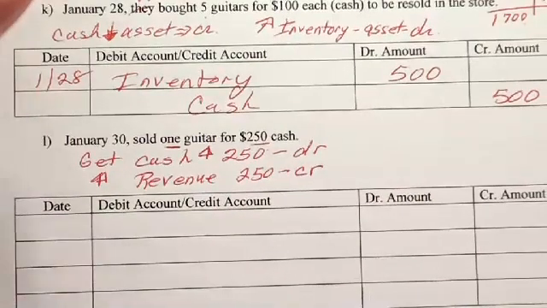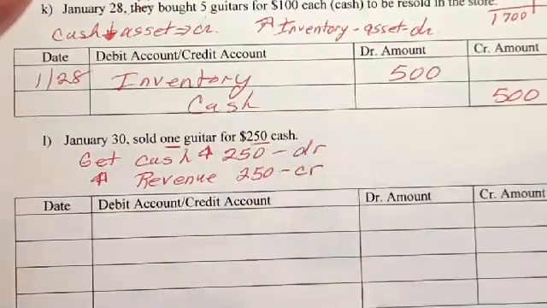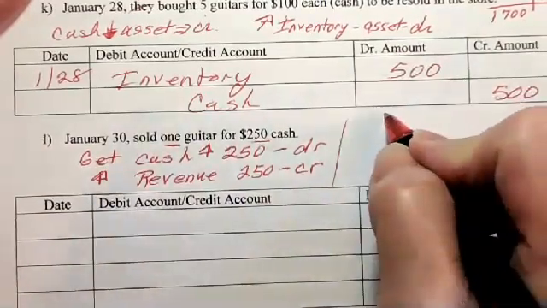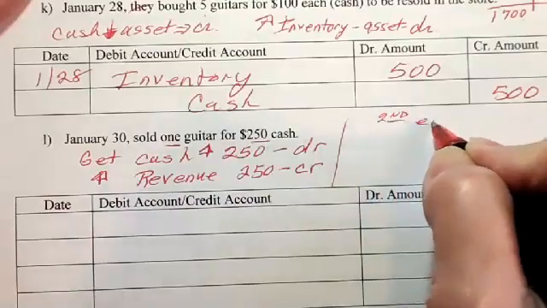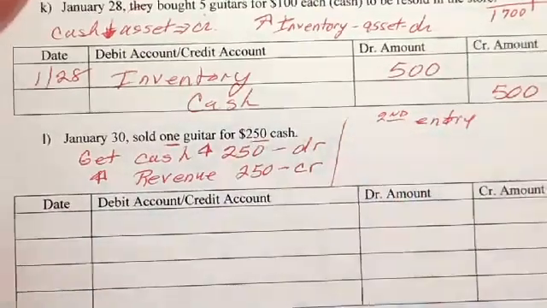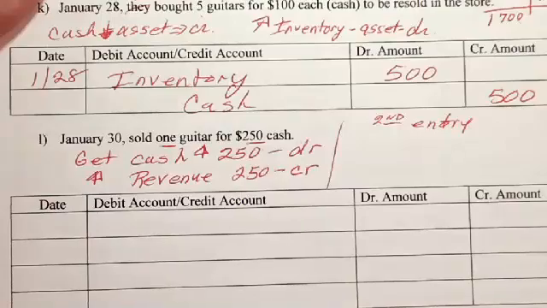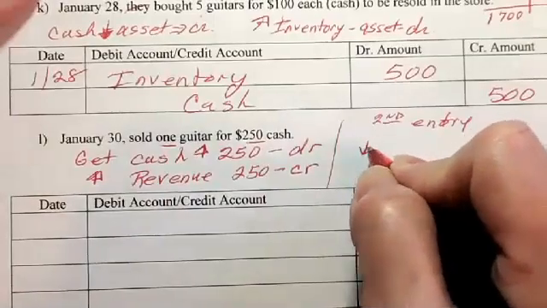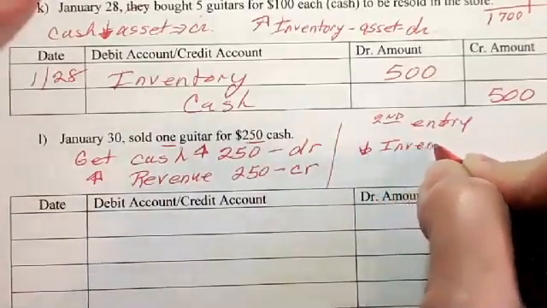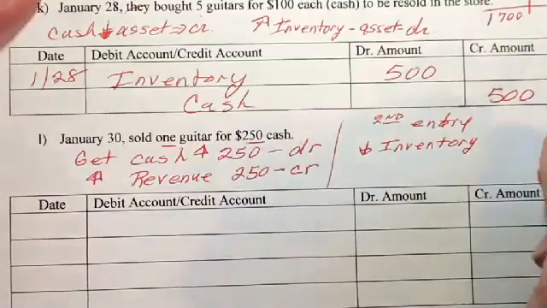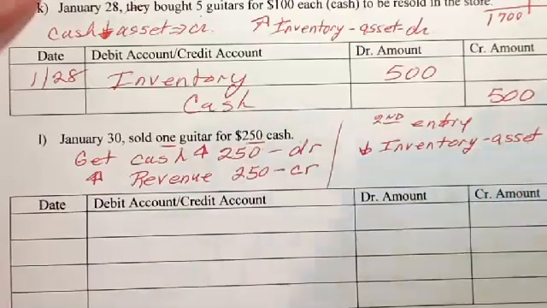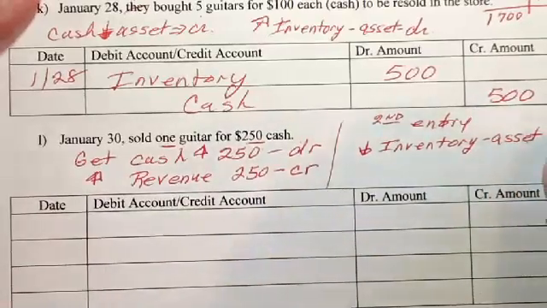But something else happened too. After this happens, the person walks out with our guitar and we don't have a guitar on the shelf anymore. So we have a second entry we have to make when we have a sale of something that's considered inventory. Because the other thing that happens is now the inventory goes down, because now I only have 4 guitars. Inventory is an asset. So to reduce inventory, that has to be a credit.